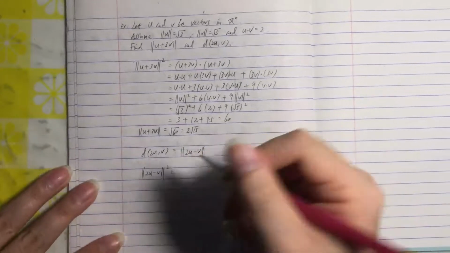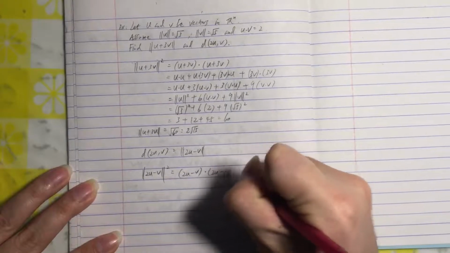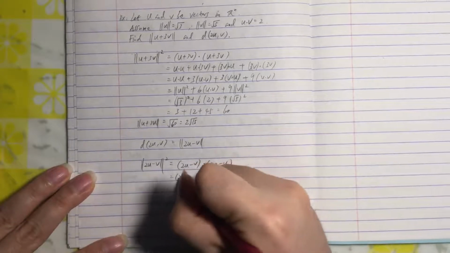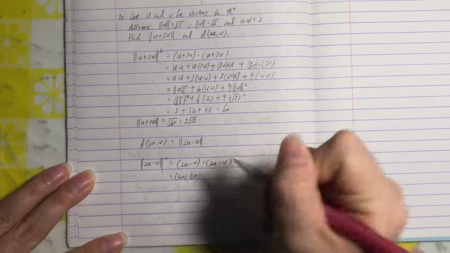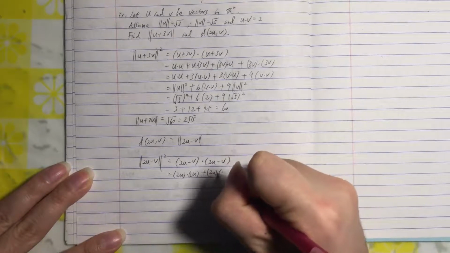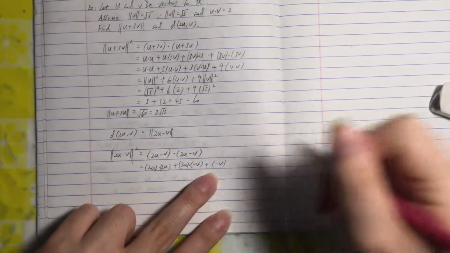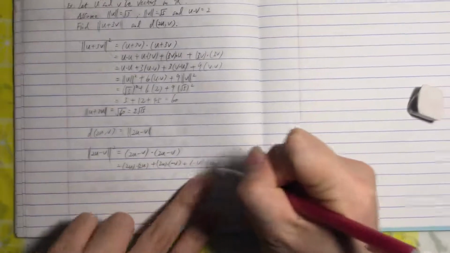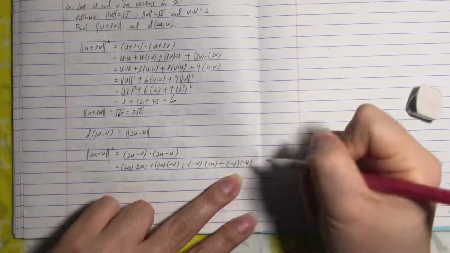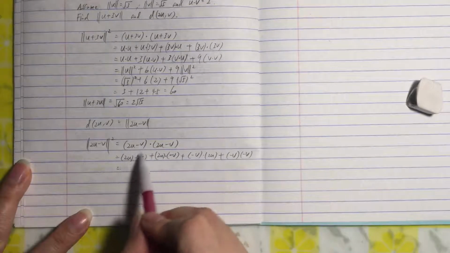By the first property of dot product, I can write this as 2u minus v dot 2u minus v. Then by distribute property, I have 2u dot 2u plus 2u dot negative v plus negative v dot 2u plus negative v dot negative v. Then I can pull out scalar. When we have a dot product, if there's a scalar, I can pull out scalar.